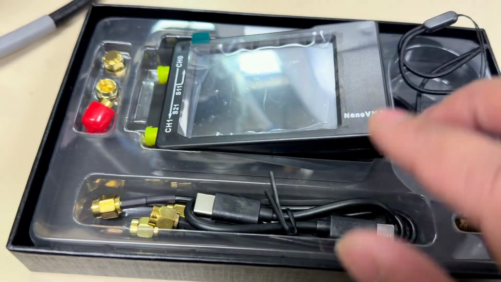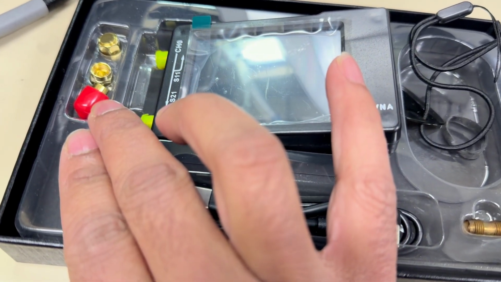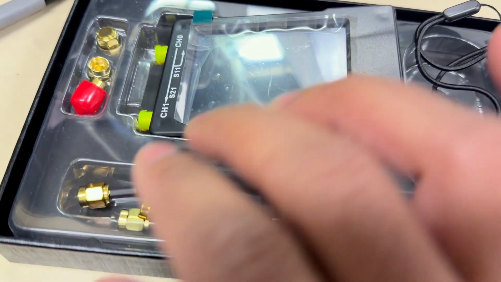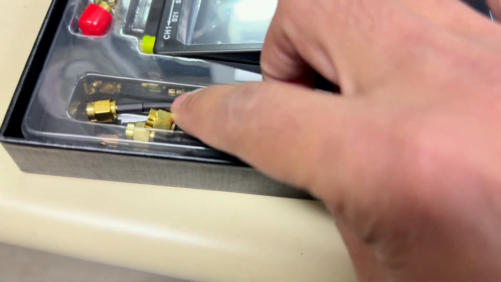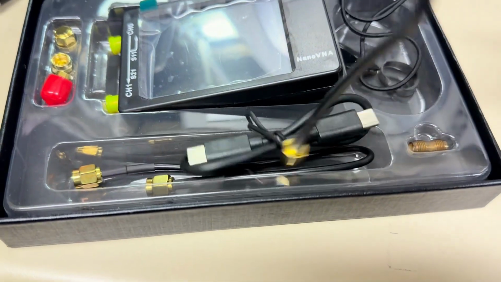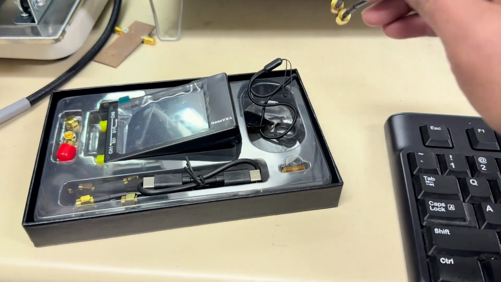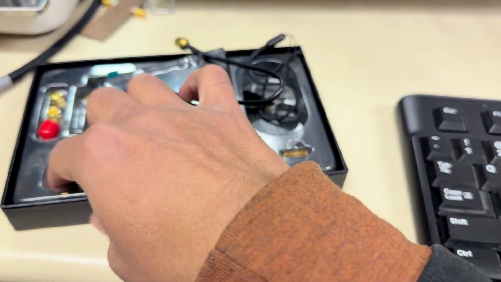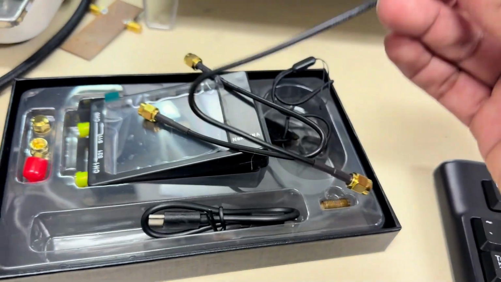Also, just like the real VNA, you have the calibration kit as well, the short and open, and the through kit, and also we have the coaxial cable here, you see, so you can get everything in the pack.